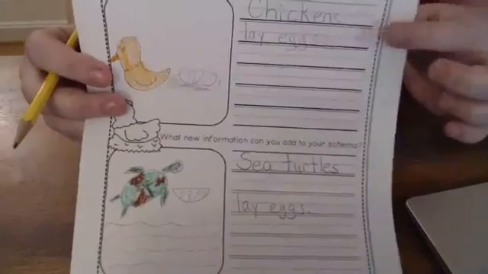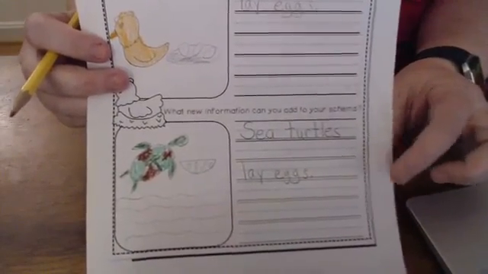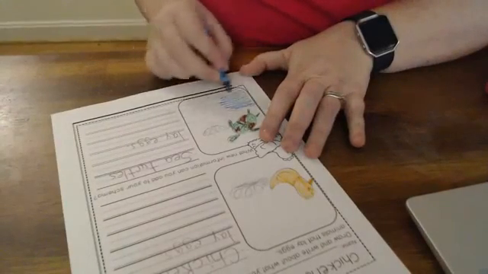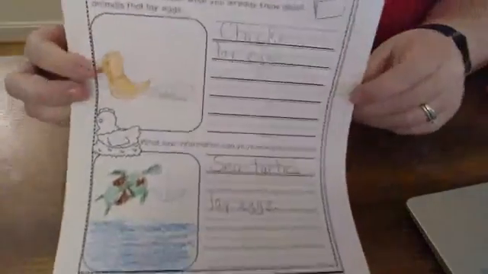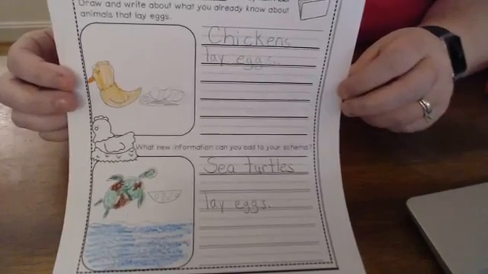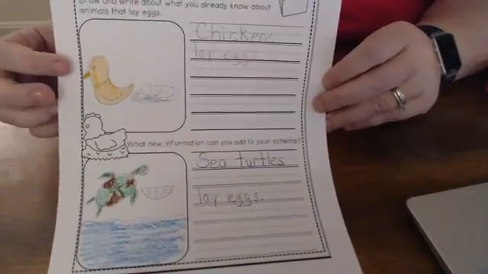So this page is fairly simple. You're just telling what you knew, what animal you knew already laid eggs, and then an animal you learned about that laid eggs. So it does not have to be complicated. Just take your time, do your best effort. So that would be my page for today, talking about schema. Schema is everything that I already know. So there's our work for today for schema.